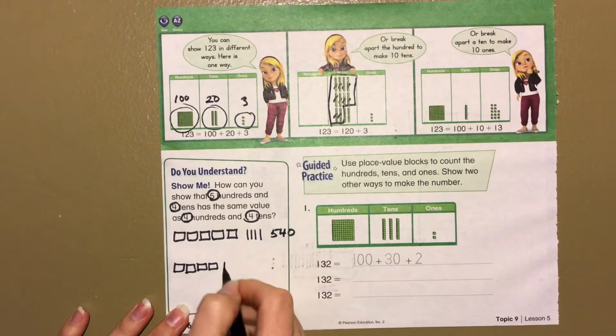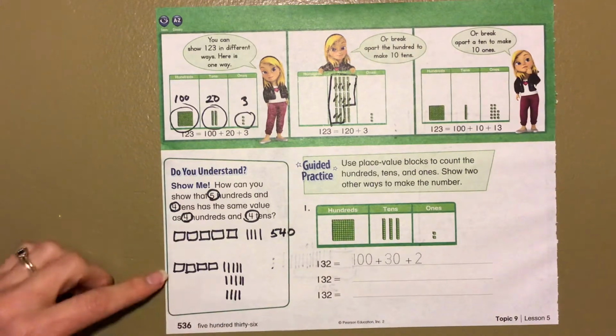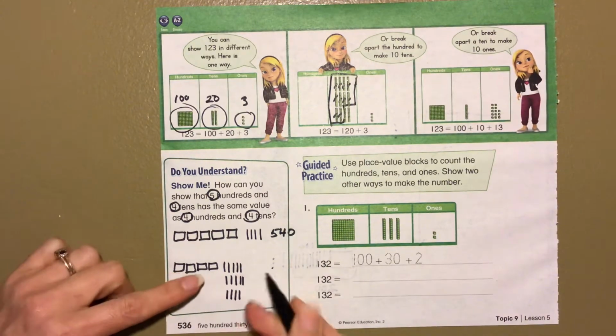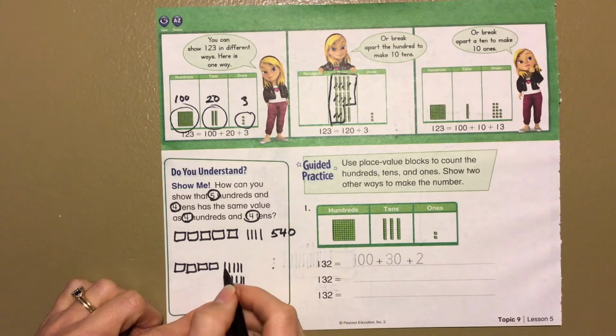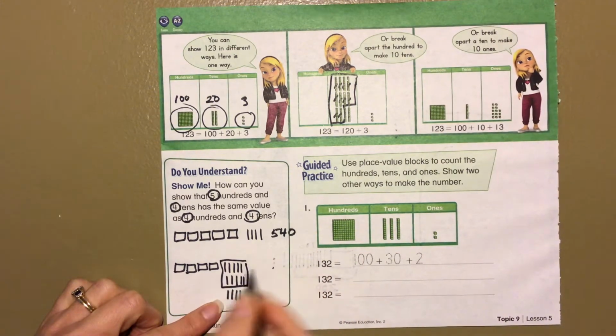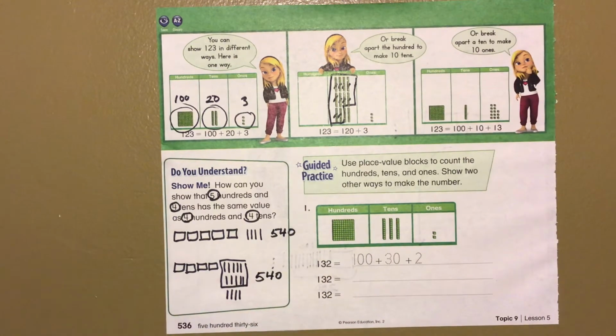All right, here we go. 1, 2, 3, 4, 5, 6, 7, 8, 9, 10, 11, 12, 13, 14. So let's see what that is. So 400, let's see, let's get a bundle here of another 100 here. So it's exactly the same as 540. We can break them apart into different groups.